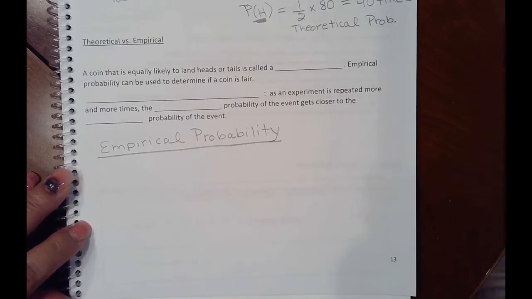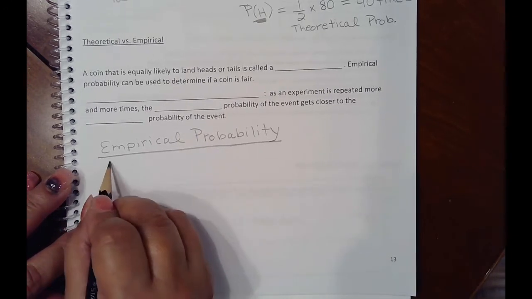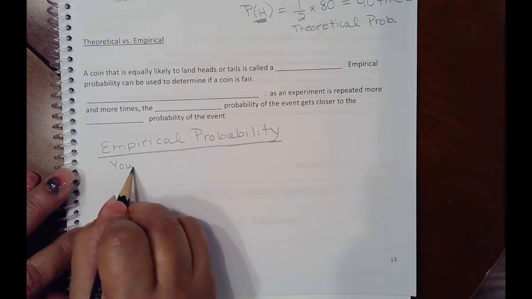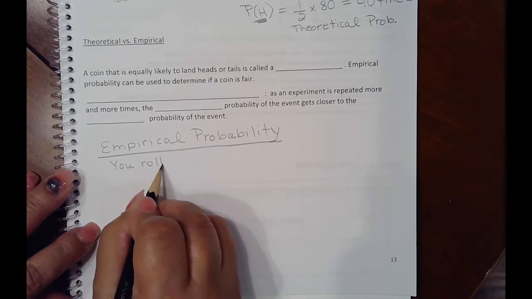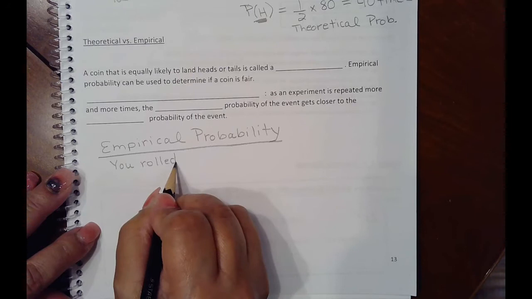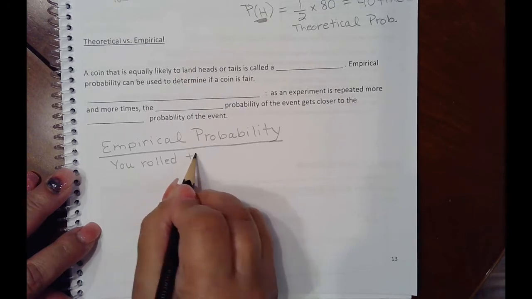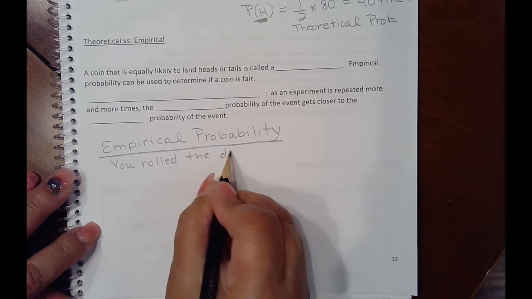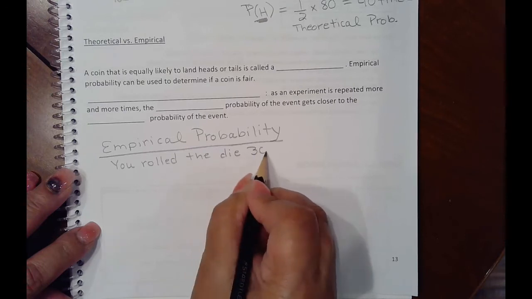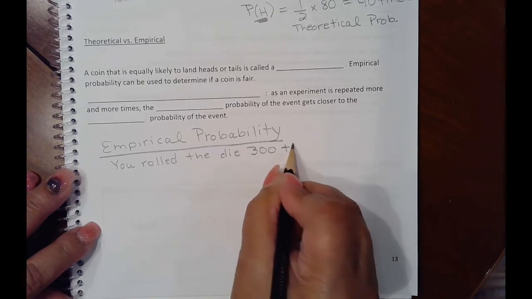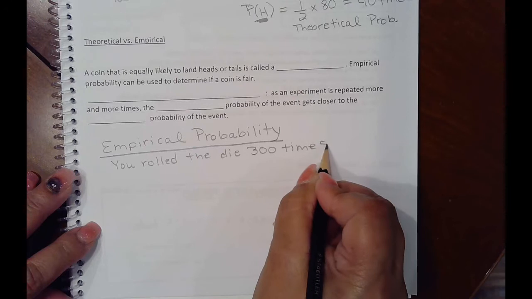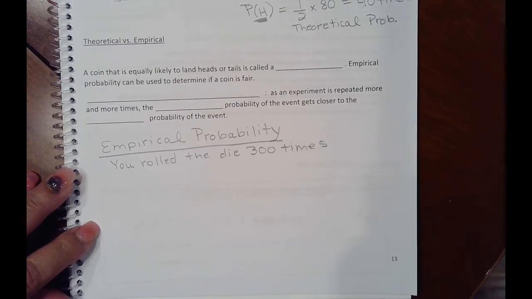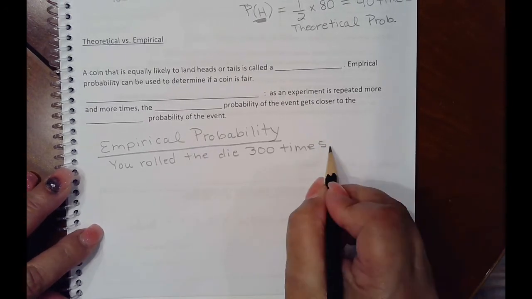Okay, with empirical probability, they'll tell you you rolled a single die 300 times. And each time you rolled it, you recorded what face showed on the die.